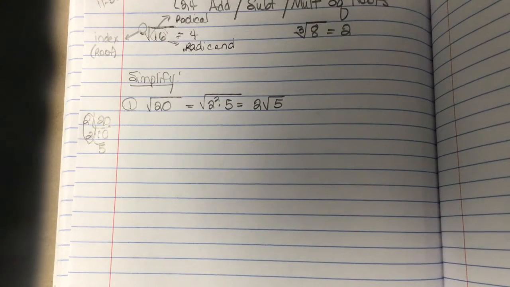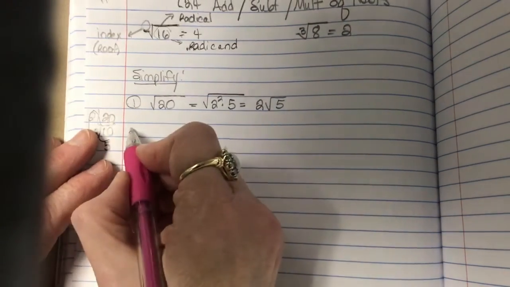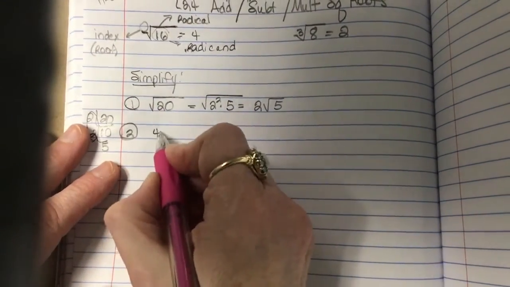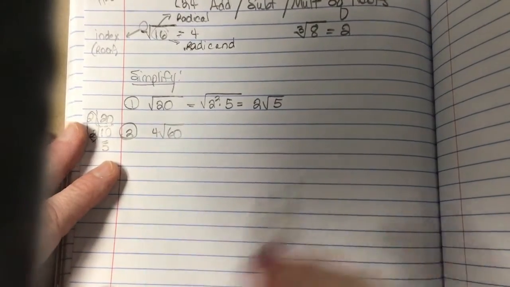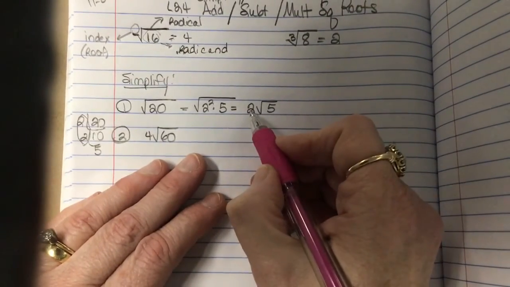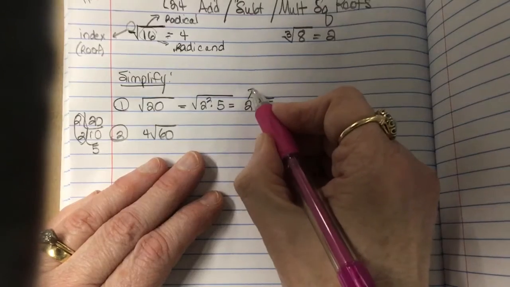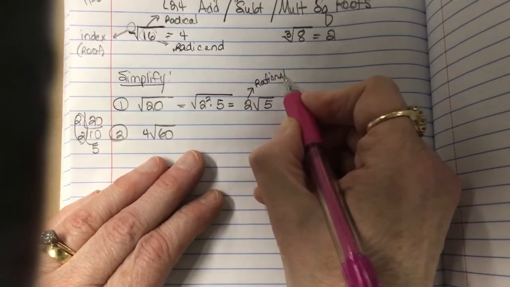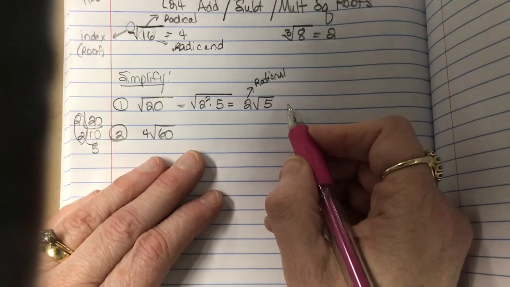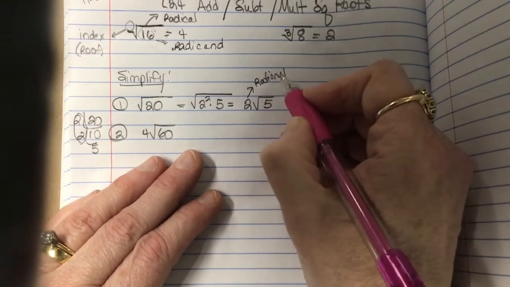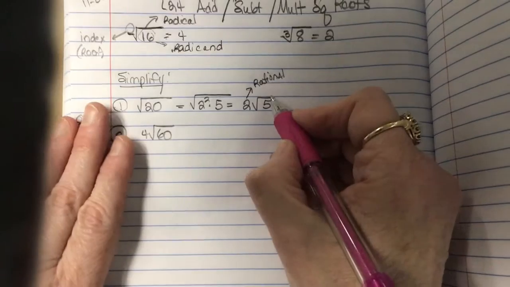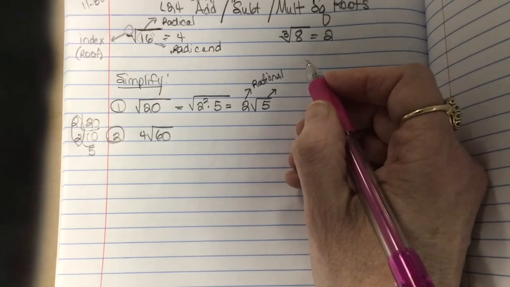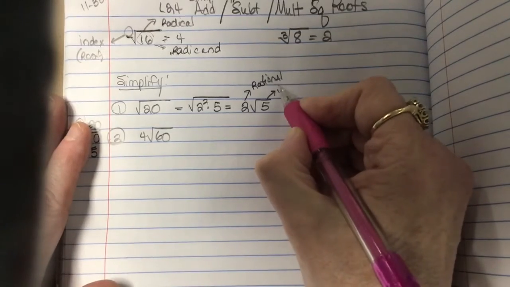Okay, let's do one more of those. Let's do the 4 square root of 60. Now, just to mention some things, this is your rational part. They're all real numbers. All of these are real numbers. They're on the number line. 2 is rational. You know where to find it on the number line. Square root of 5 is going to have to be an estimate, because when you punch it in your calculator, this is your irrational part.